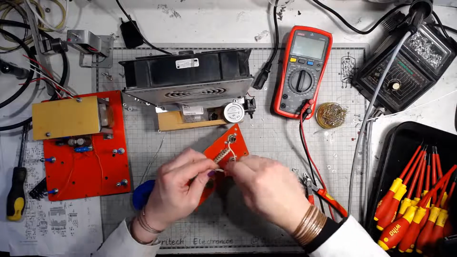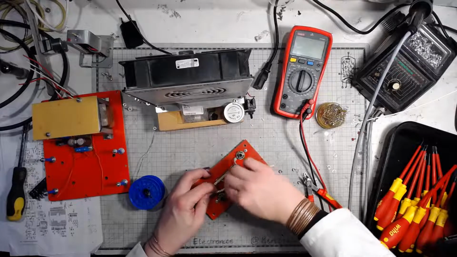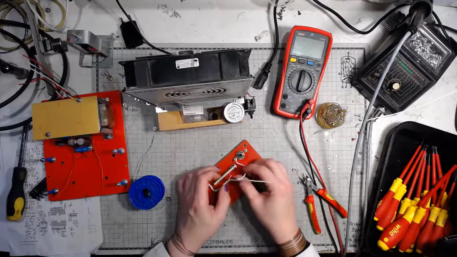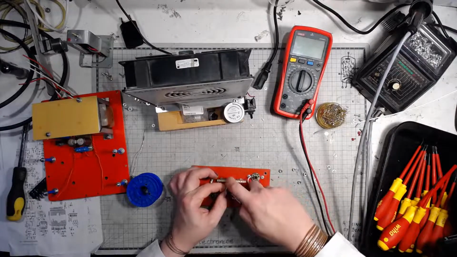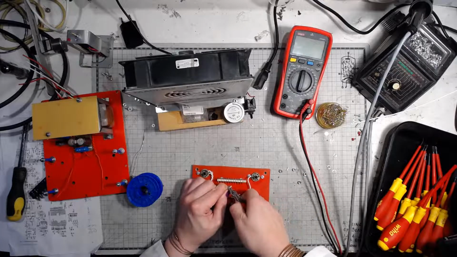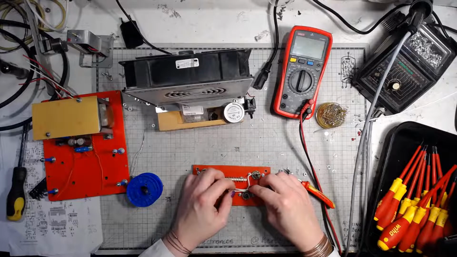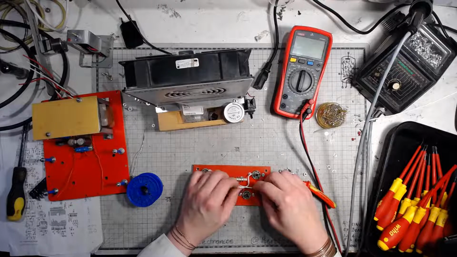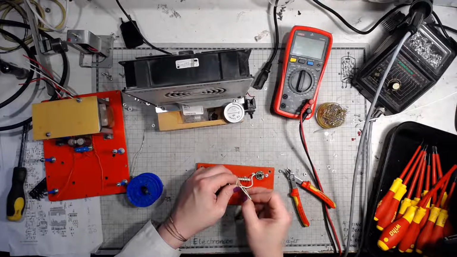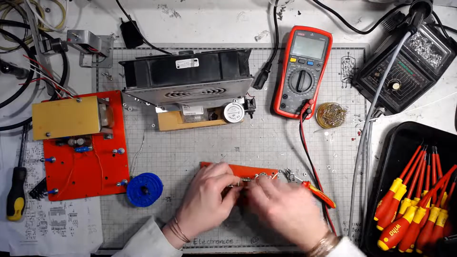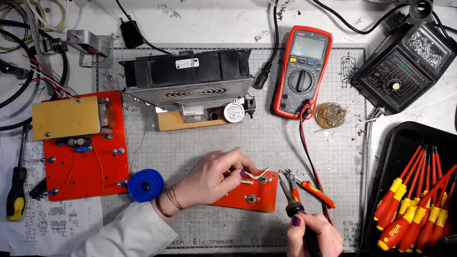Is it a twister? Yeah! Gotta desolder this one so I can twist those wires.